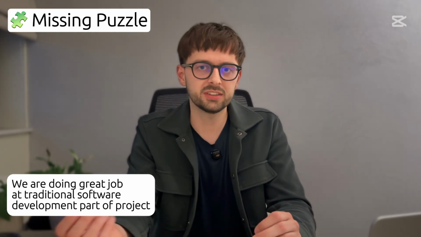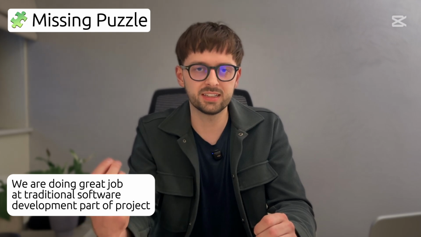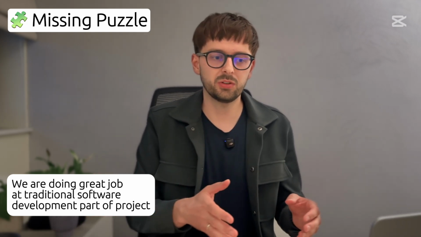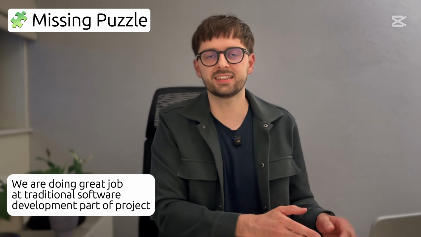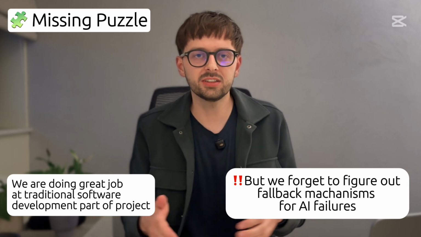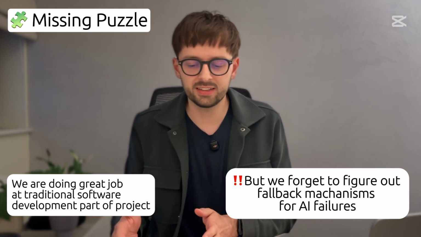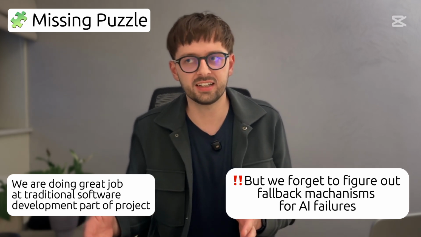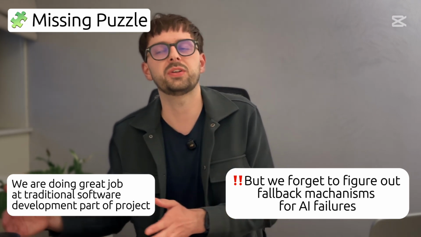So the missing part I'm talking about is the core of the system, the AI model itself. And what we need to understand is that the AI model will make mistakes. It's not if, it's when, and it doesn't matter if your solution works great and is like 99% of the time accurate.